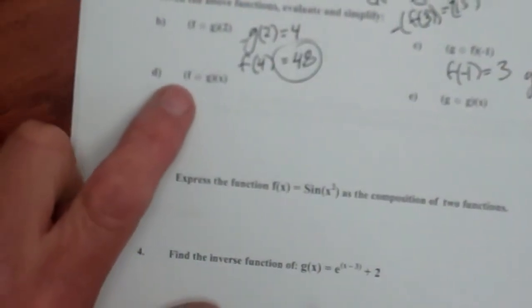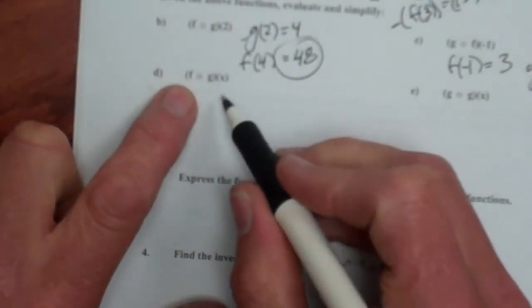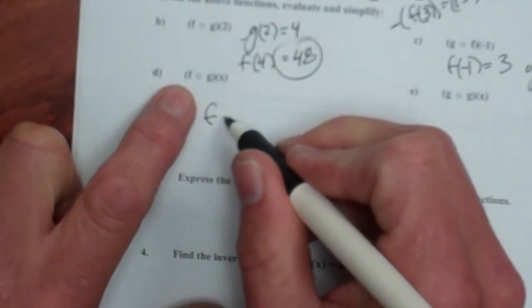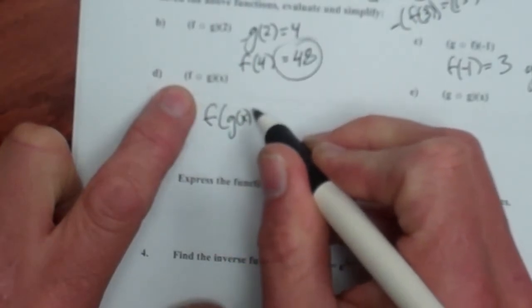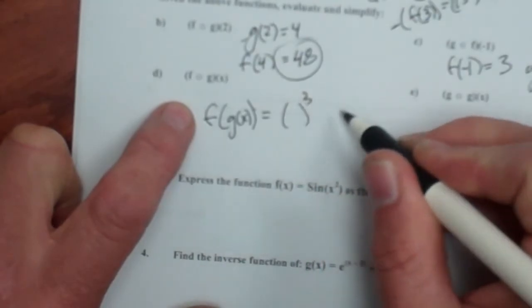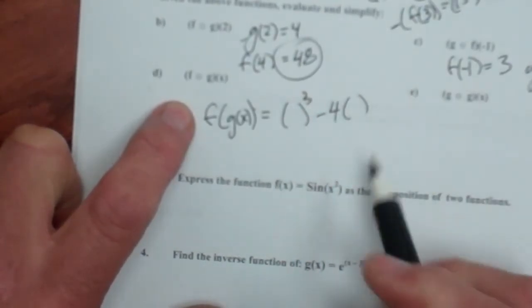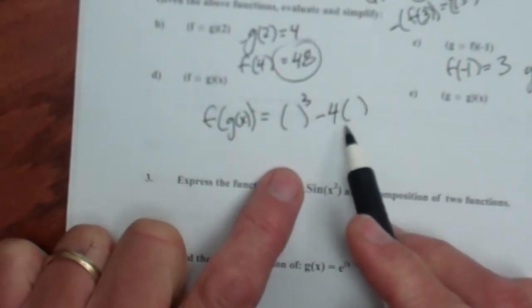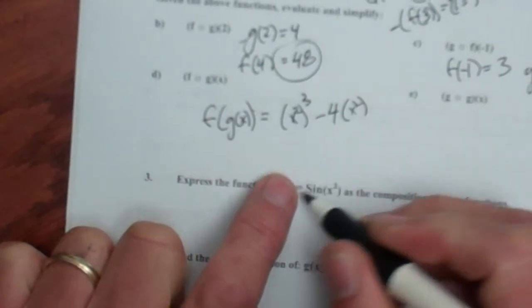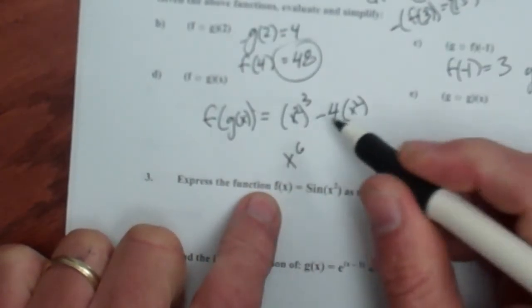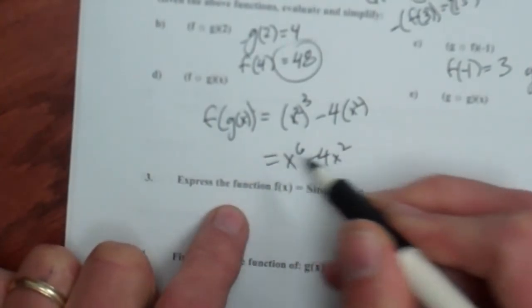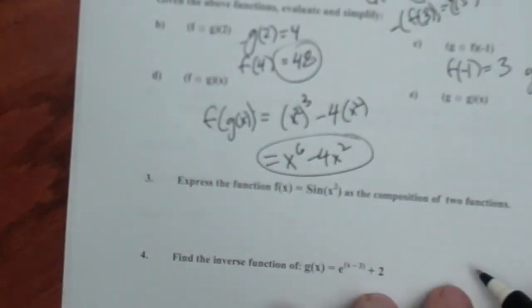answer. F of g of x is simply going to be taking the g of x and putting it in for every x in f of x. So f of g of x is going to be something to the third minus 4 times that something, and into those parentheses goes my g of x, x squared and x squared. And so that's simply going to be x to the 6th, my rule of exponents, minus 4x squared. Okay, so that's that answer.